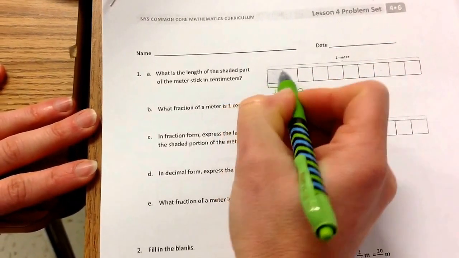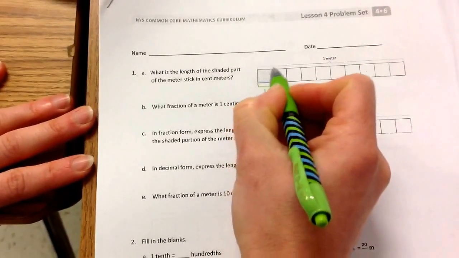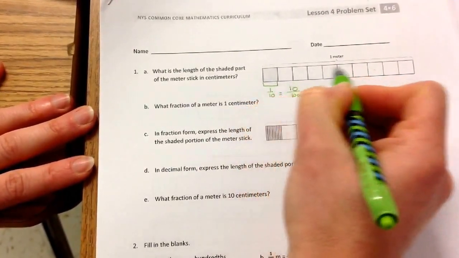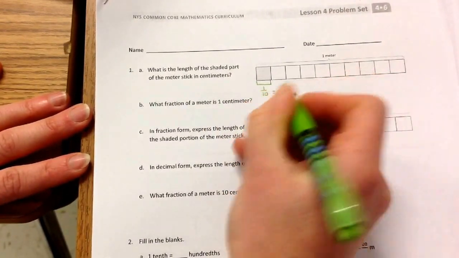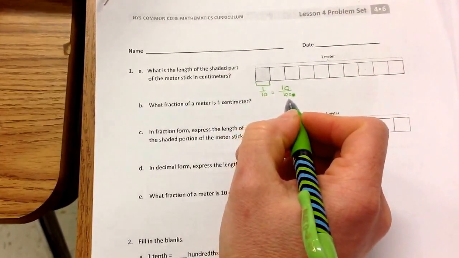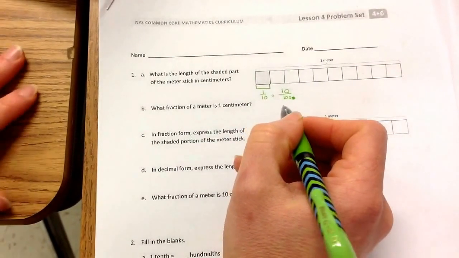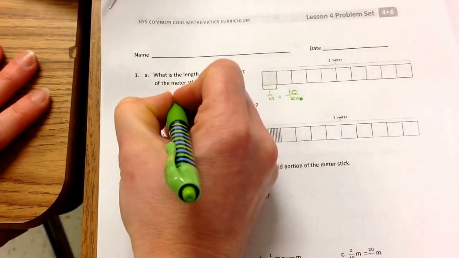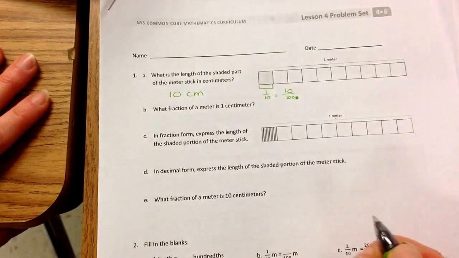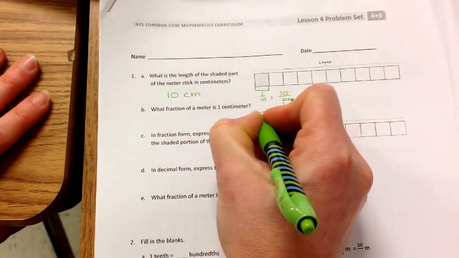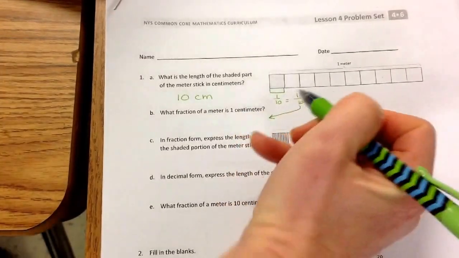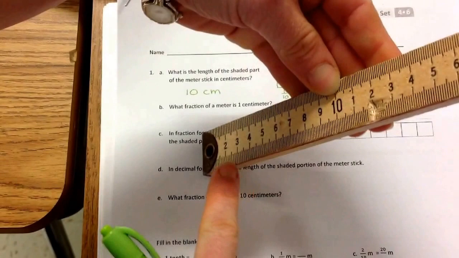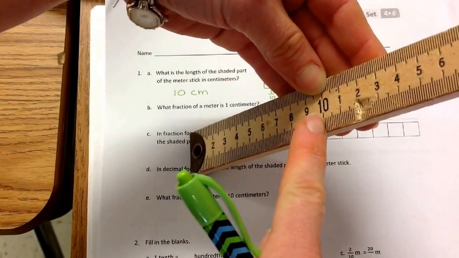It's as though this meter stick was cut into 10, 10, 10, 10. Every little chunk had 10 pieces. So this is the same as 10/100ths, or 10 centimeters. All right, so the fraction is 10/100ths, and the centimeters would be 10 centimeters on that meter stick. You'll see this chunk is 10 centimeters out of the whole meter stick.